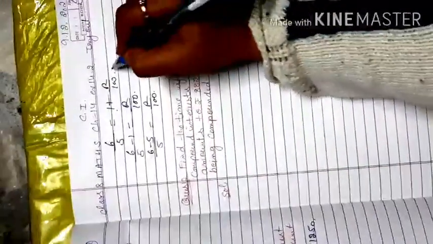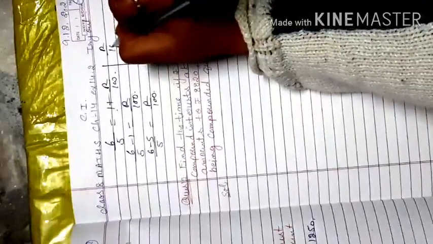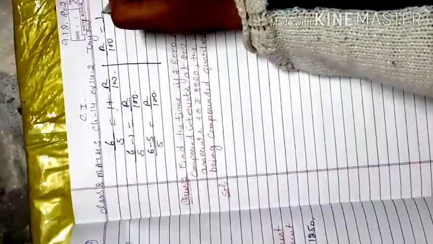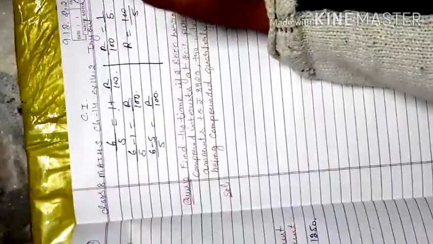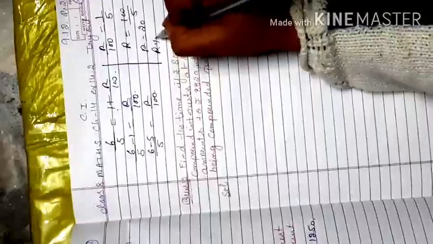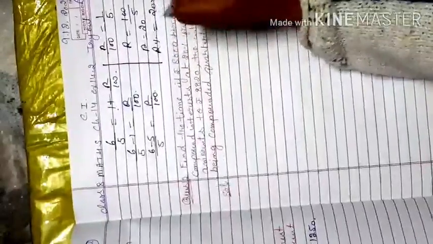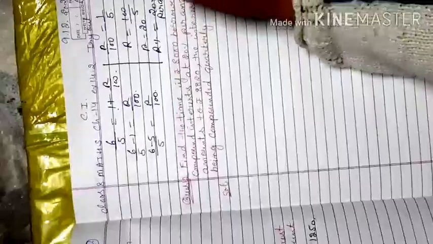So that gives me r/100 = 1/5. Now cross multiply this. r = 100/5. r = 20. So that means r percent will be 20% per annum, because we calculated according to the annual formula.